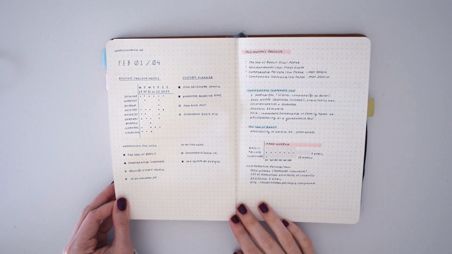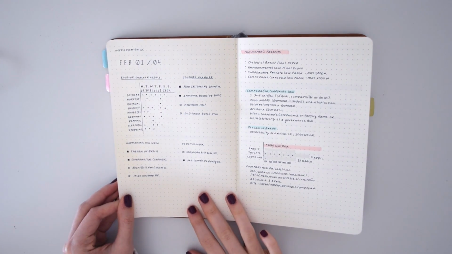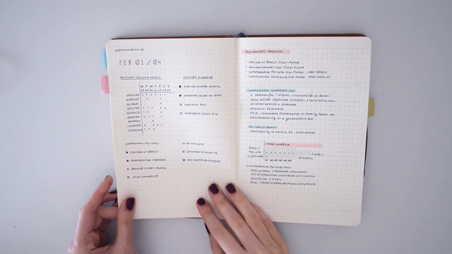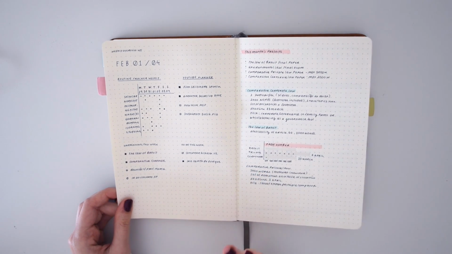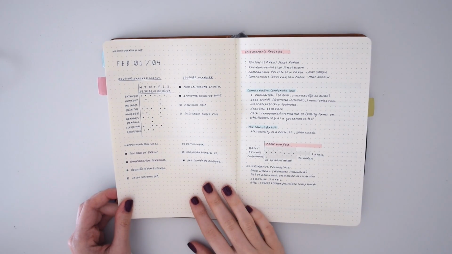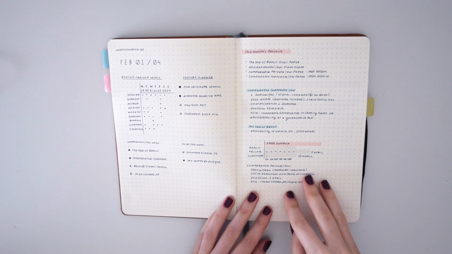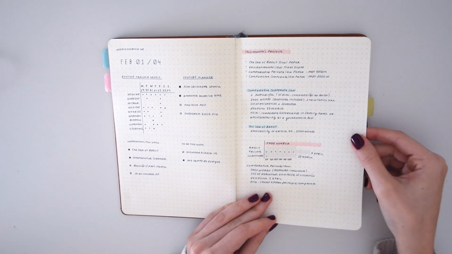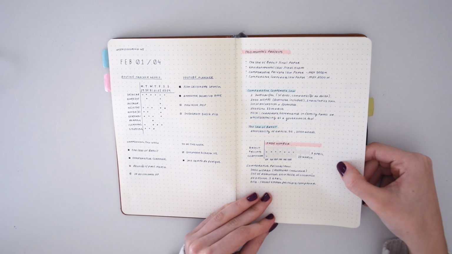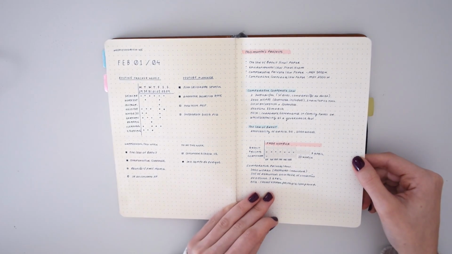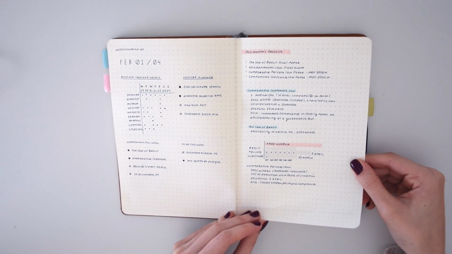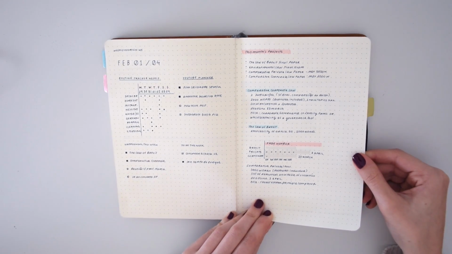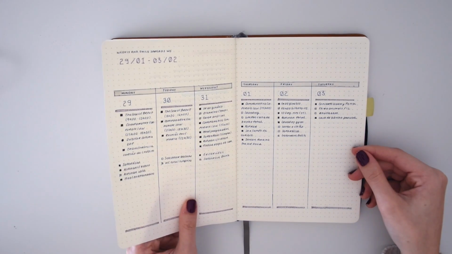As another week begins, I have the exact same layout. I think it's a little bit simplified at this point. I was trying to make it even more minimal as I went along. Then this is a very random page. It's called this month's projects. I have 2 papers planned out, actually 3 papers, for my comparative corporate law class, my comparative private law, and the law of Brexit class.